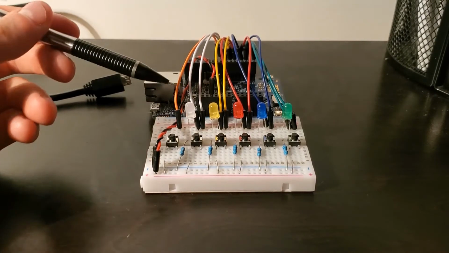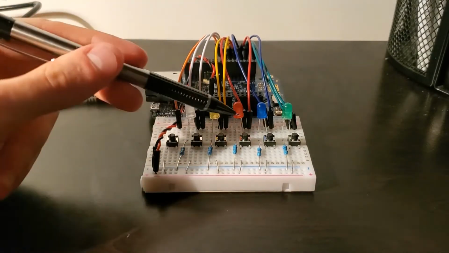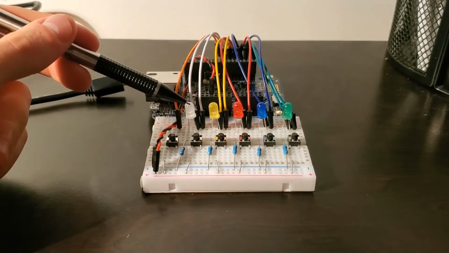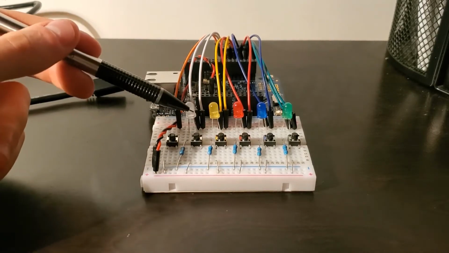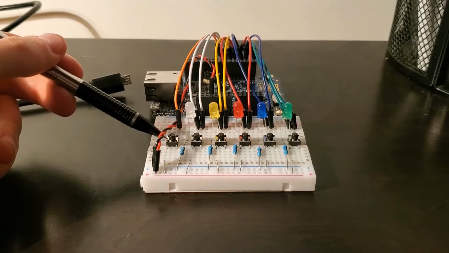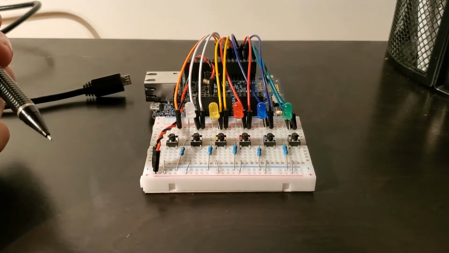Also important to note is that although my arrangement of the board shows that, for example, this button is associated with this LED, these are not related in hardware, they're only related in software. Furthermore, this 6th button does not map to any LED; it has additional functions, which you'll see.